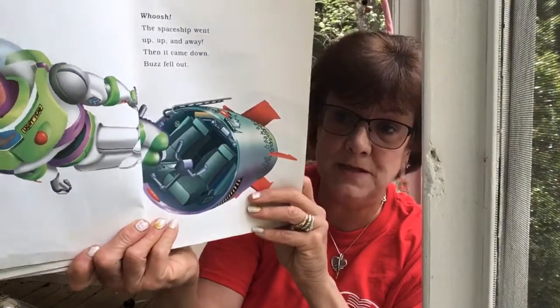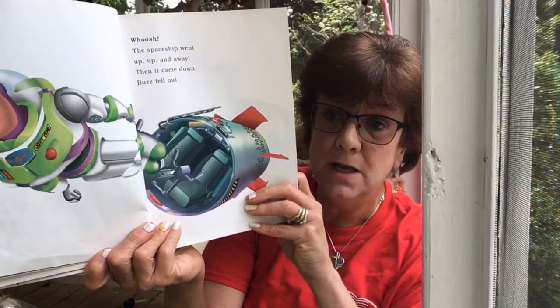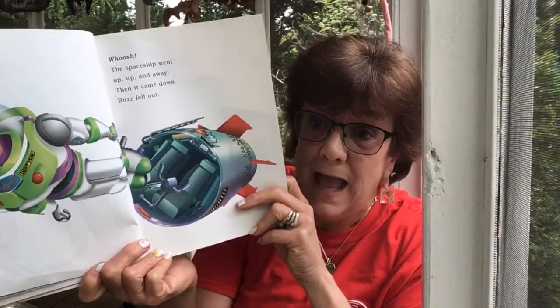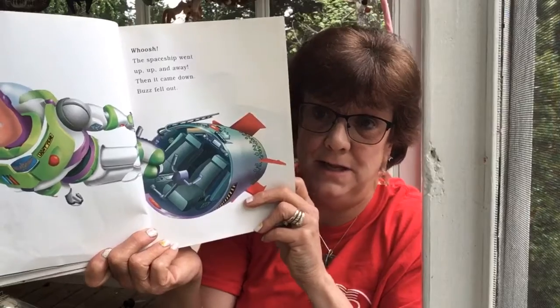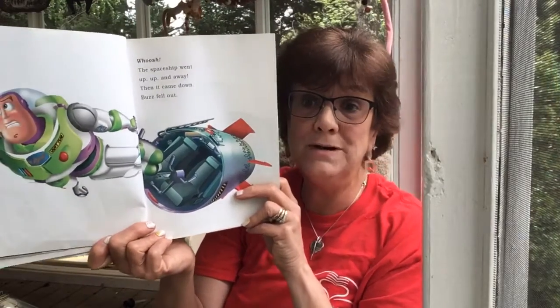You know, you can make a spaceship on your own at home. If you got a box, you can take a box and put some stuff in it and pretend it's a spaceship. Or you can even take a blanket and put it over a chair and get underneath it and pretend it's a spaceship. Or you can go outside and sit under a tree and pretend that's a spaceship too. You can do all kinds of pretend things.